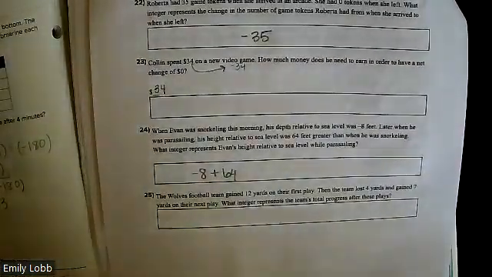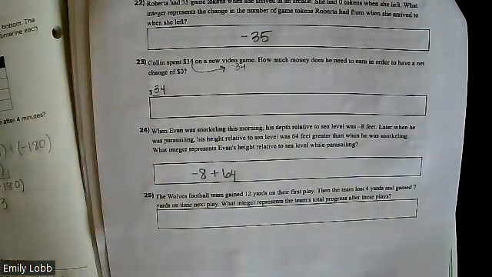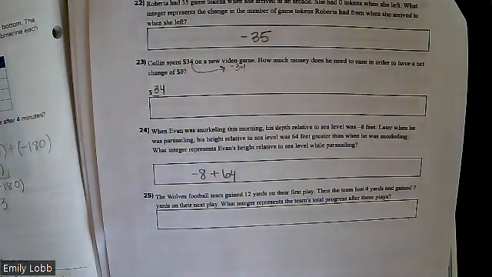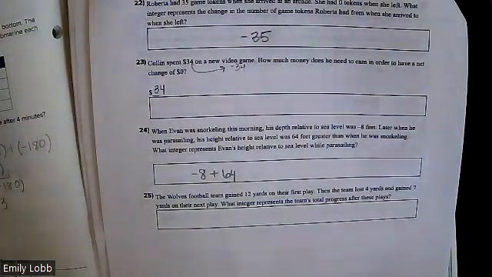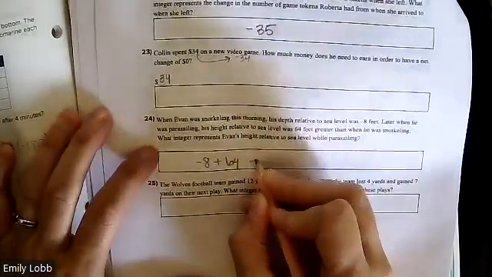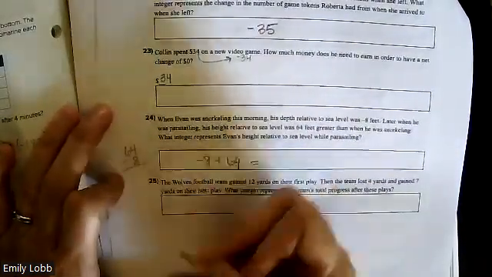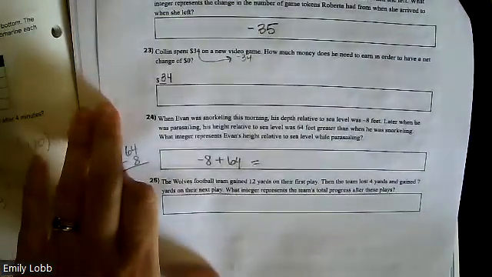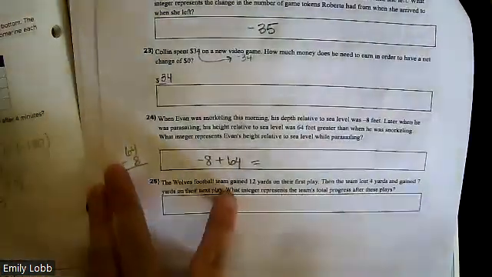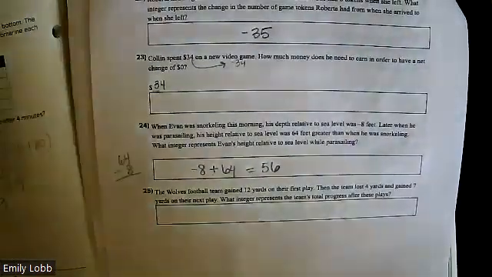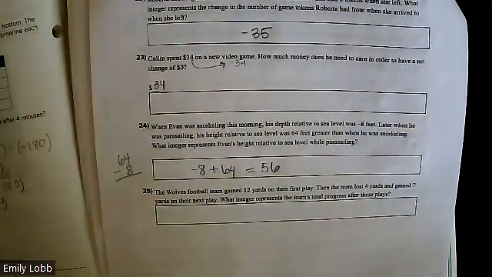Are my signs the same or different here? Different. So I'm finding the difference, right, Liam? So here, what is 64 minus 8? What is it, guys? 56. Good. My bigger number is positive, so my answer is positive.